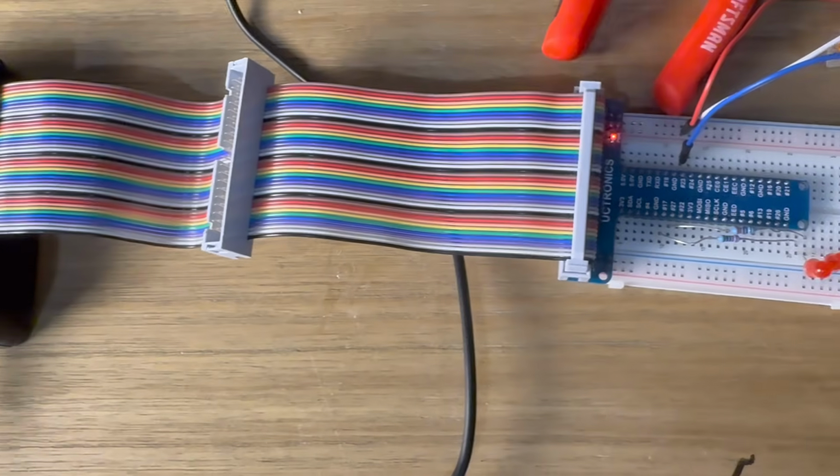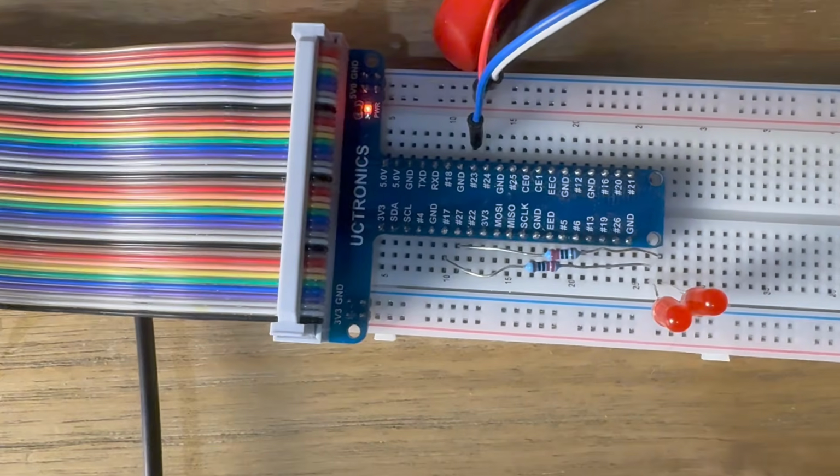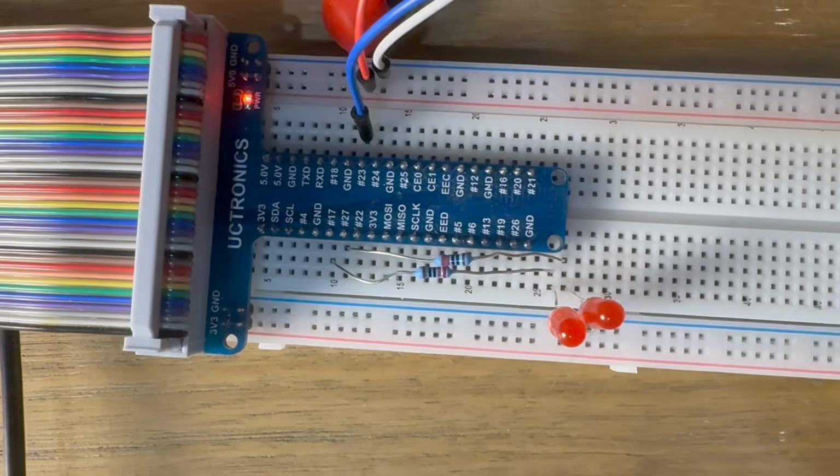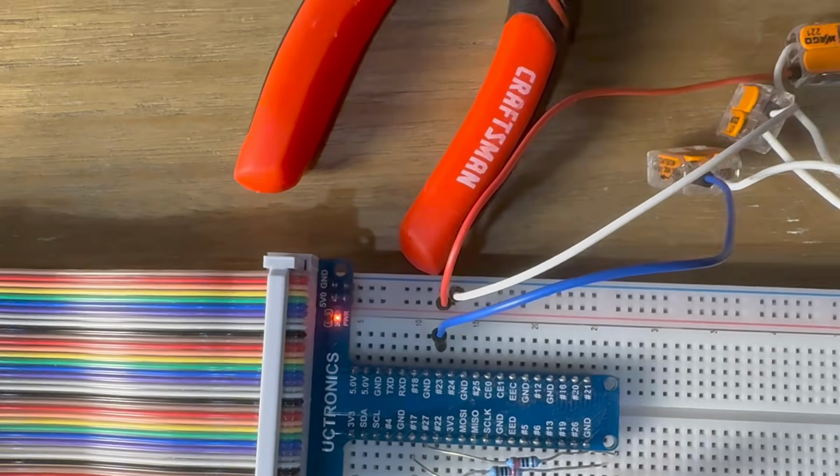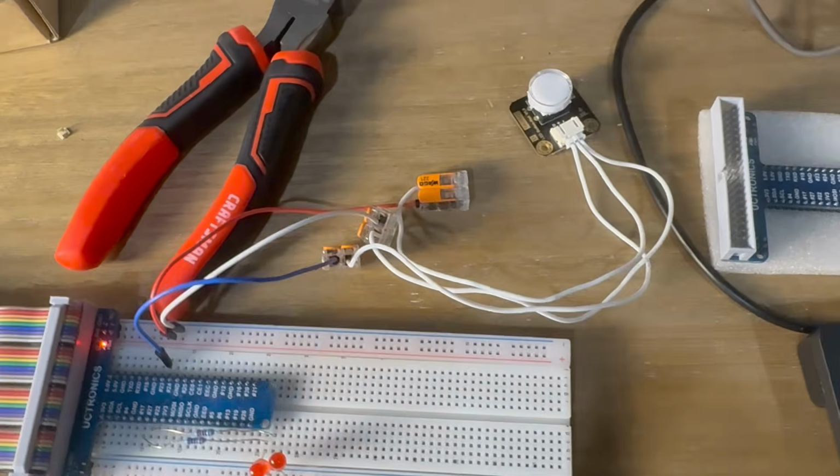Now let's hook up 2 LED lights to digital pins and route them back to ground with a 220 ohm resistor. And let's hook up a push button as well to an input pin, ground, and 3.3 volts DC.